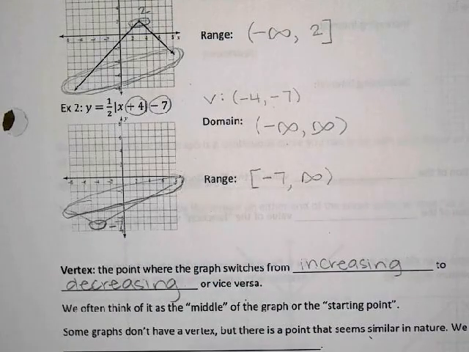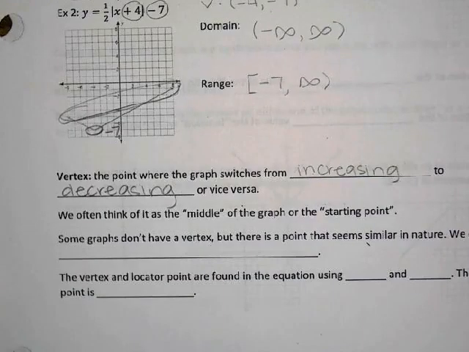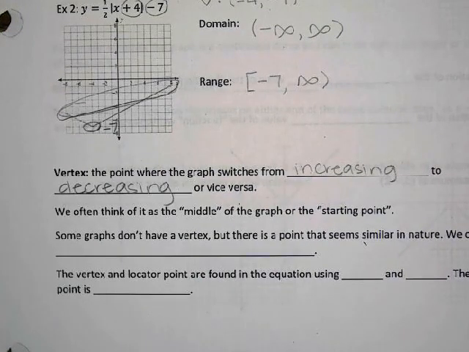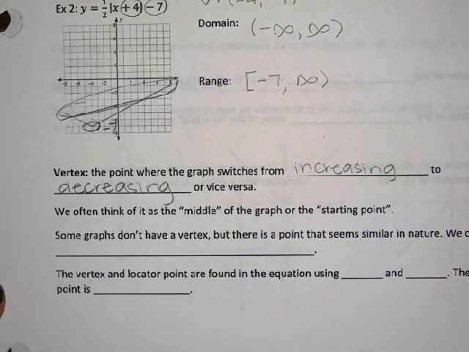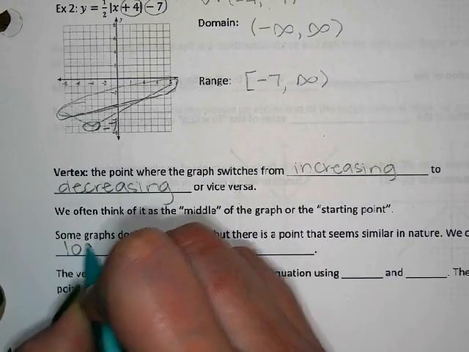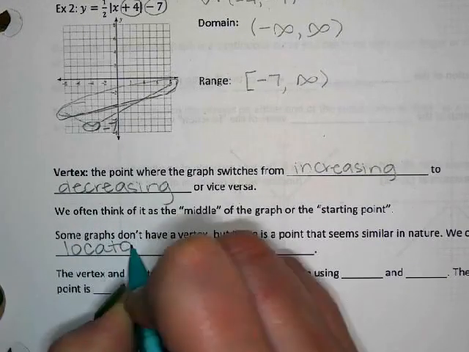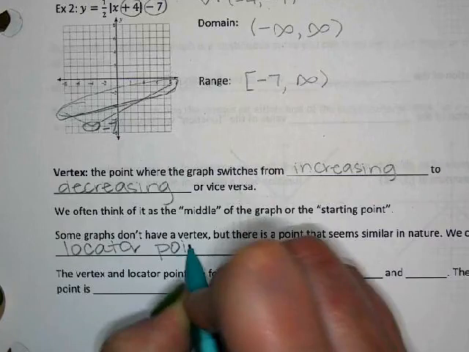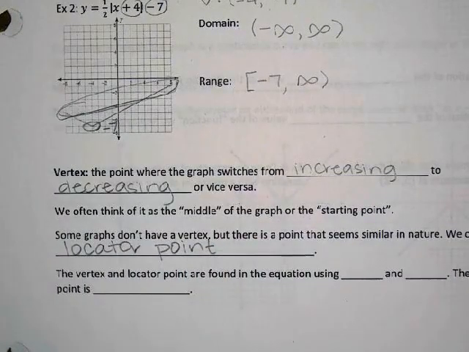All right. Some graphs don't have a vertex. They don't have a point where it switches directions, but they do have a point that seems similar in nature. They do have a point that's kind of like the middle of the graph. We can call this the locator point. That's a name that I, Miss Rice, have given the point. I've seen other math teachers use it as well. It's not necessarily a name that all math teachers use, but it's kind of helpful to have something to call it.